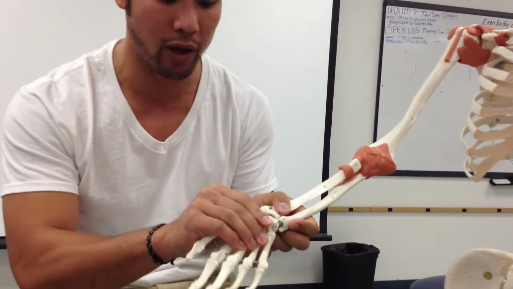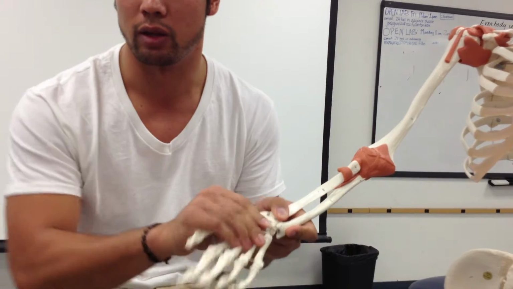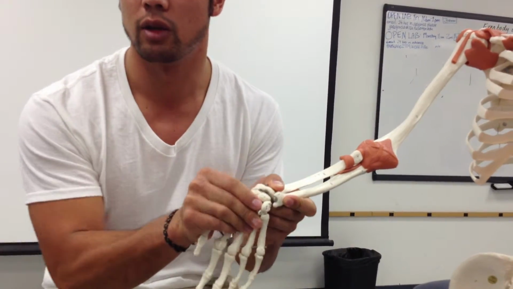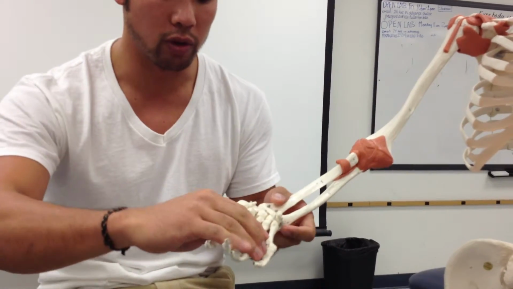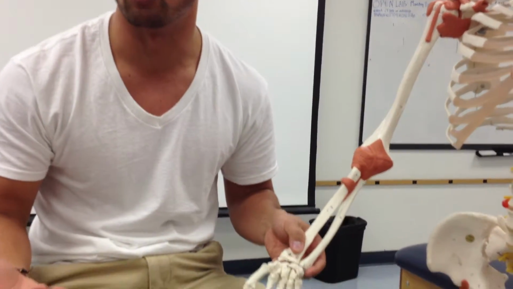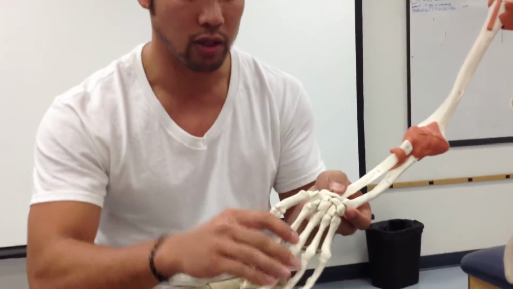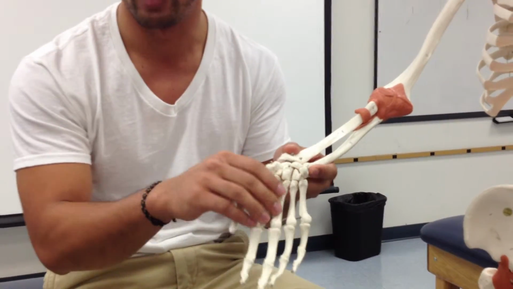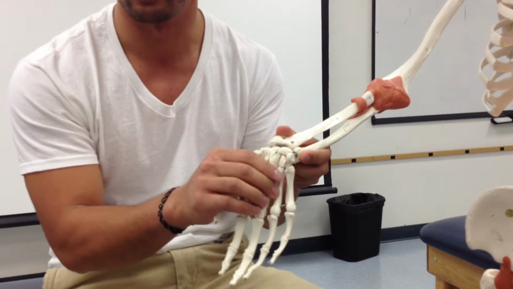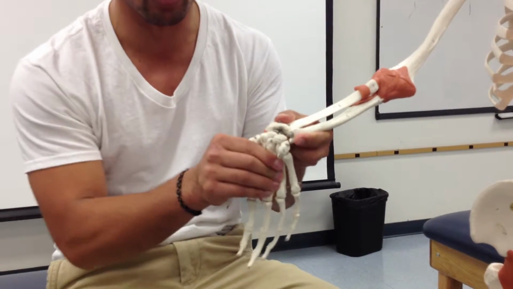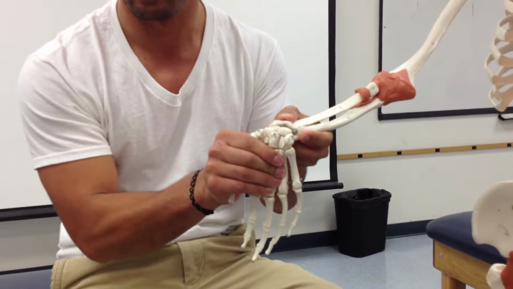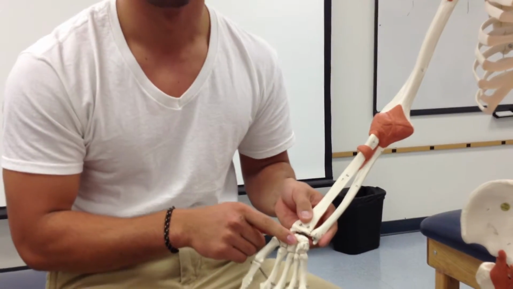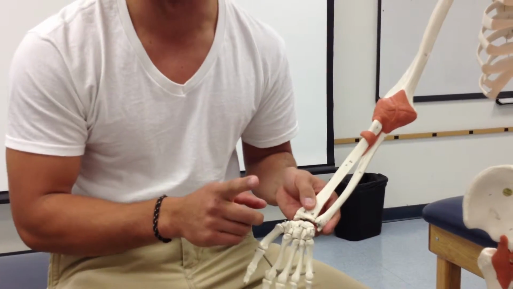With the spin, glide, and roll, your wrist is actually going forward as you go into extension. It's actually gliding that way. So for moving the convex, we're gonna go opposite the limitation.